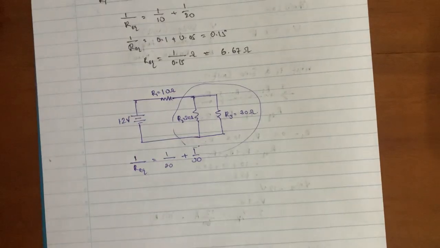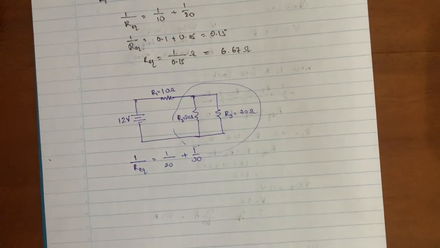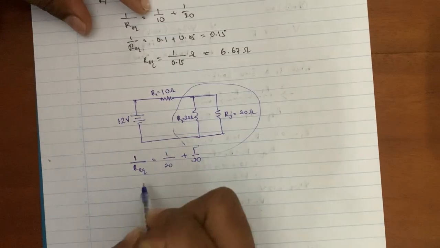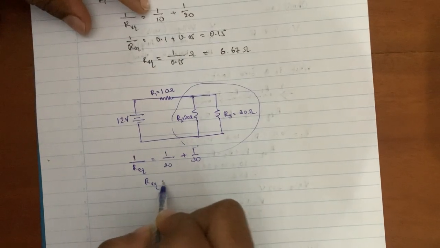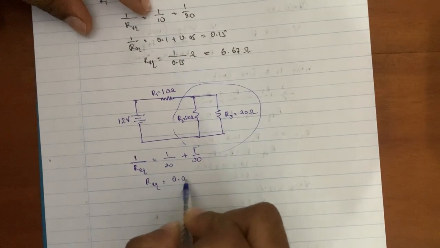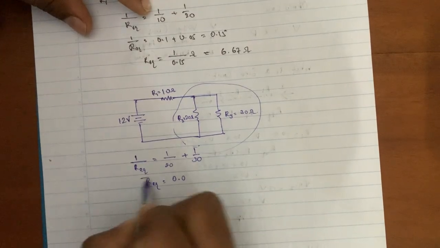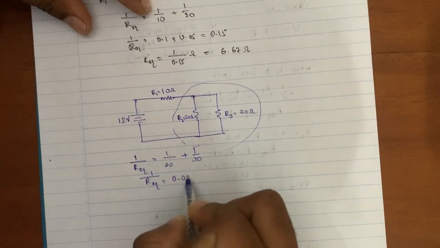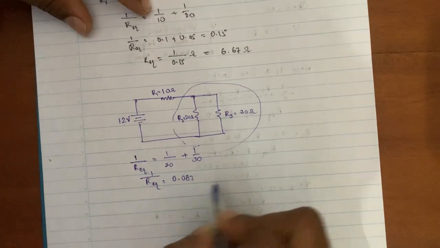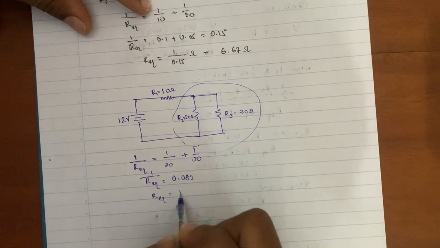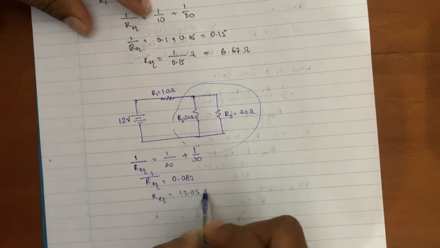This gives us 1 over R equivalent equals 0.083, that is R equivalent equal 12.05 ohms.